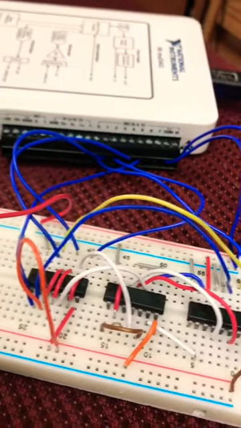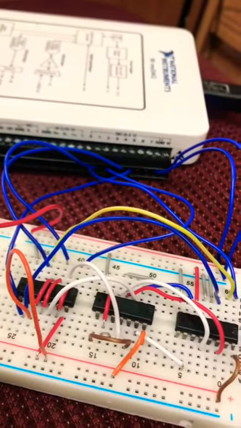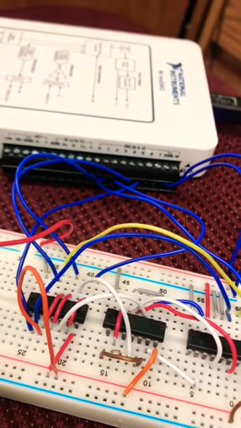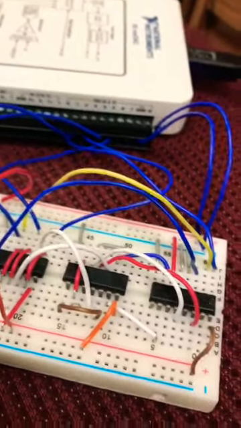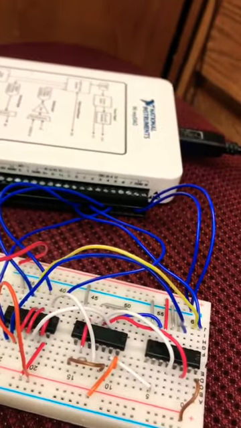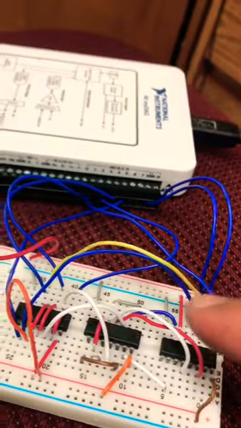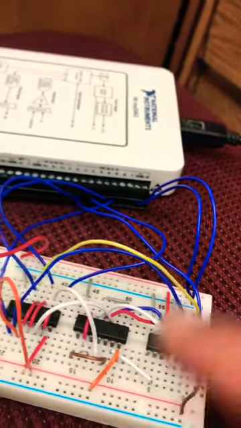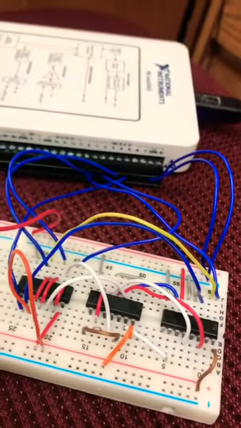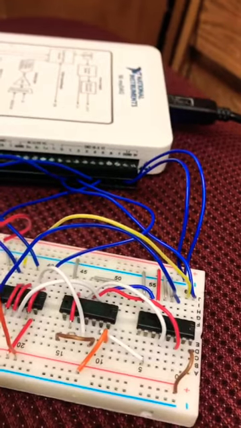My input connections are: myDAQ line 0 is A0, the X input; myDAQ line 1 is the clock connection; myDAQ line 2 is the enable reset connection. The outputs are myDAQ line 4, S0 output, and myDAQ line 5, S1 output. The reader lines are 0 to 3 and the writer lines are 4 to 7.